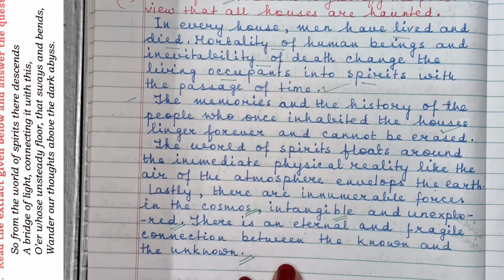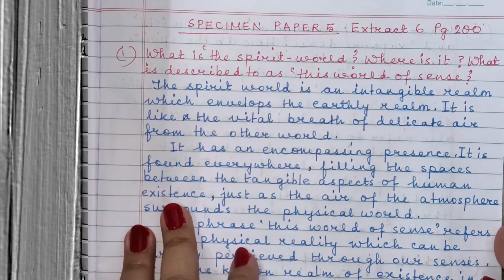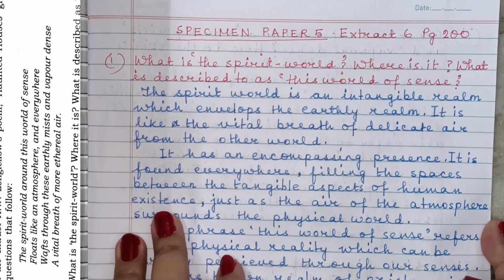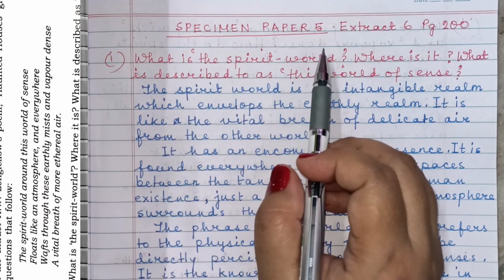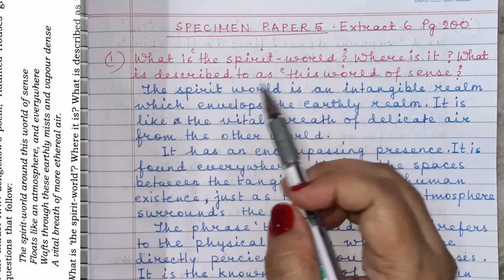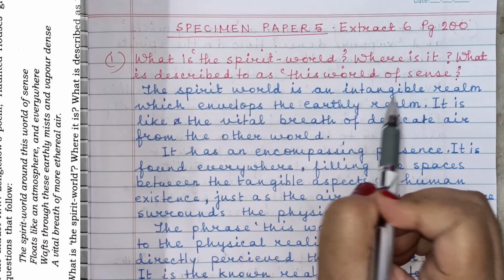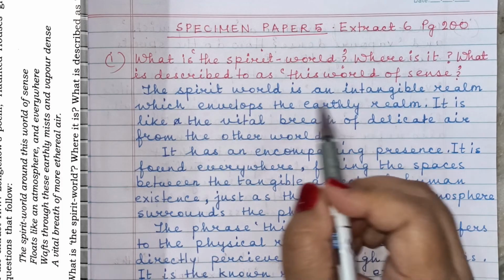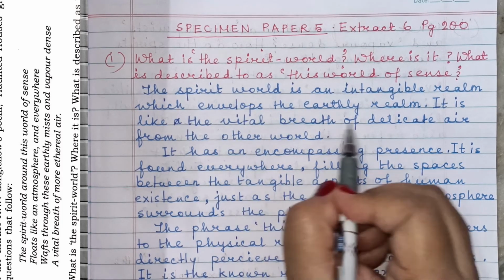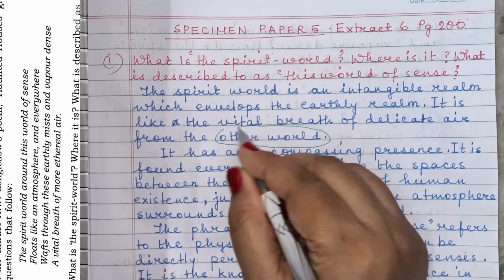So, these are the 6 extracts, and I have also discussed the specimen paper 5 extract 6 question and answers. It's from your morning star. Last page. What is the spirit world? The spirit world is an intangible realm which envelops the earthly realm. It is like the vital breath of delicate air from the other world.